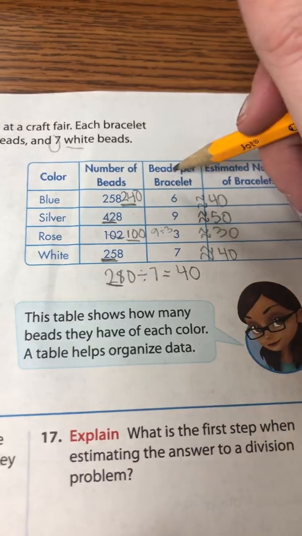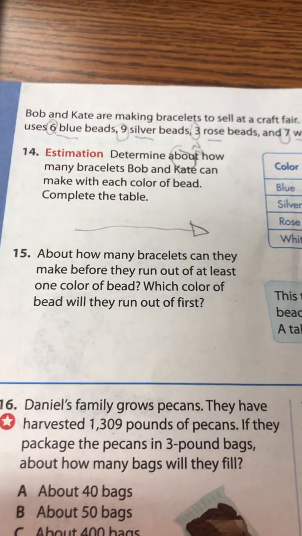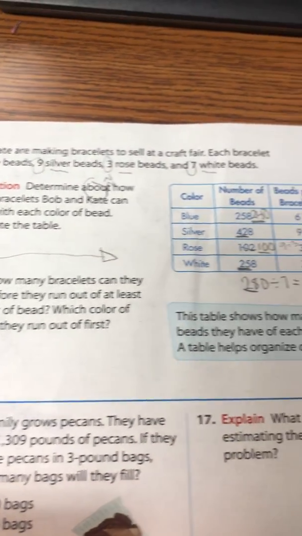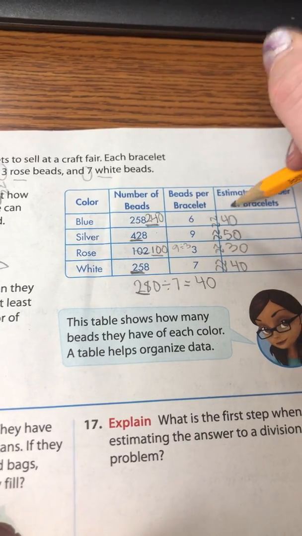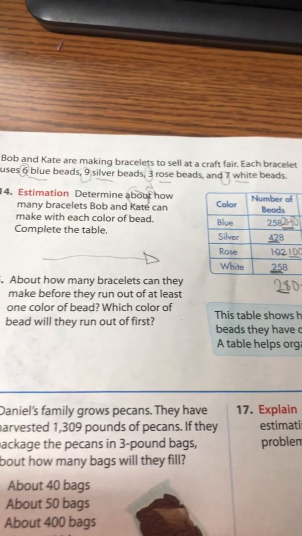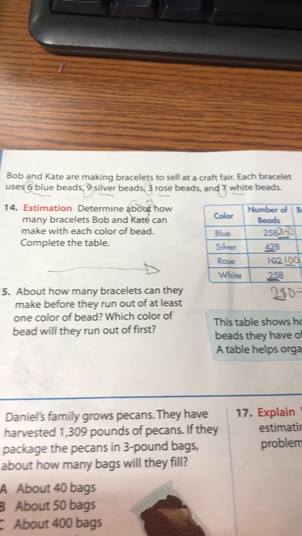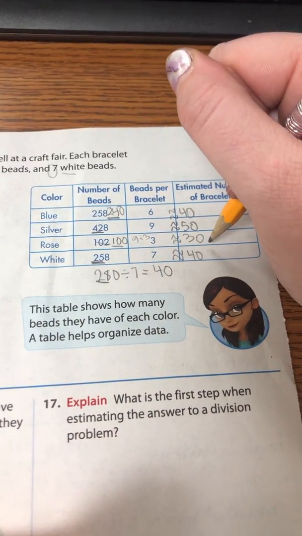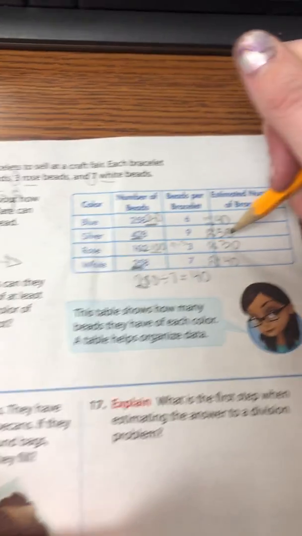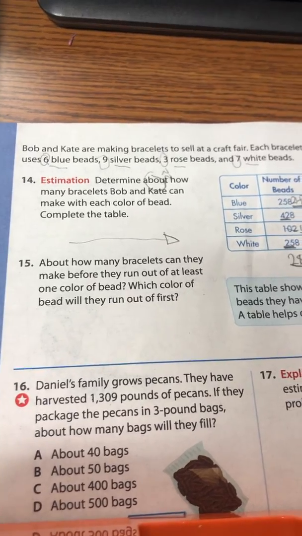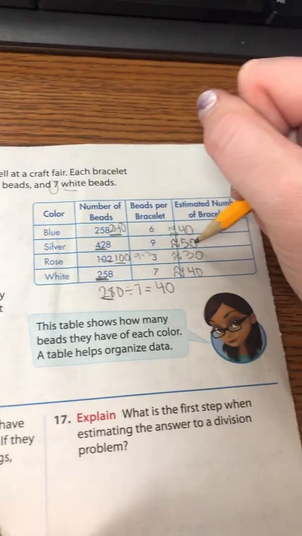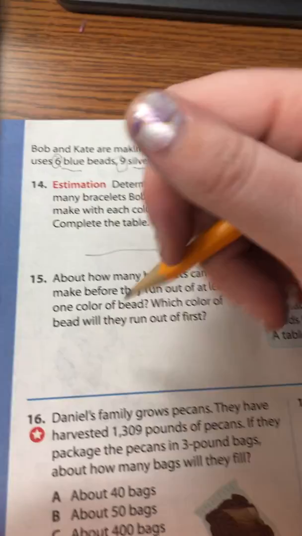So I'm thinking, how many bracelets can they make without running out? Which one can they make the most of? The least would be rose. So they can make 30 before they run out of rose.